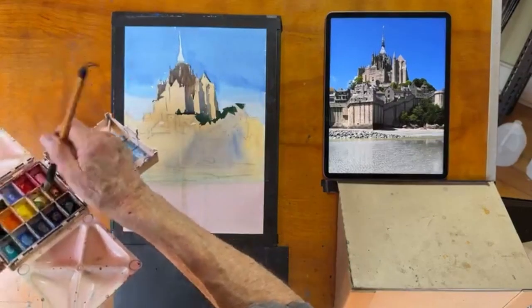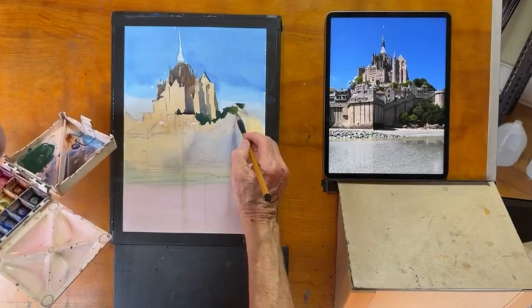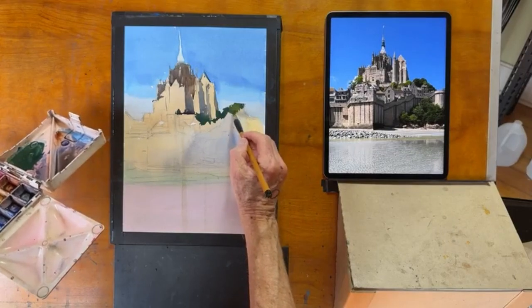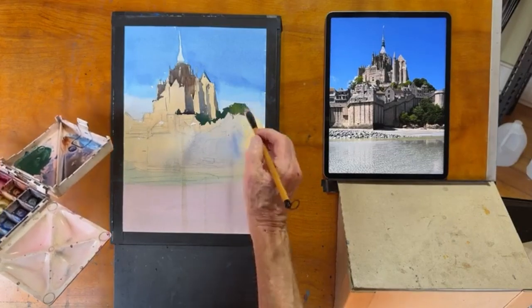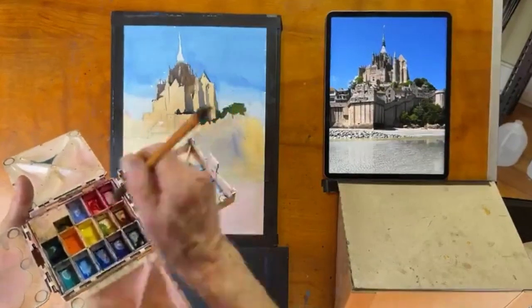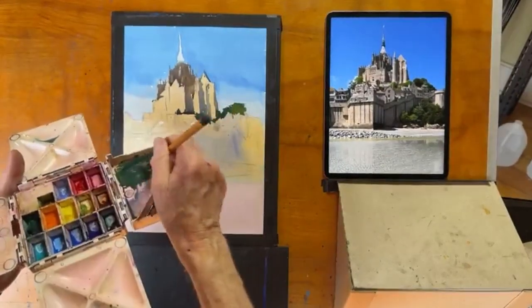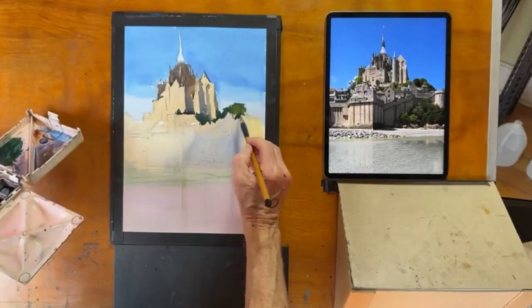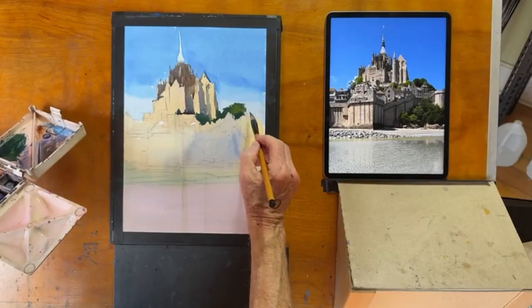Now I'm going to put a little bit more yellow ochre in that mix, where I think it's going to get a bit more light. And a little bit more Prussian blue, where it seems to be more in shade. So it's the same consistency of paint, same value, but we're changing the hue a bit.